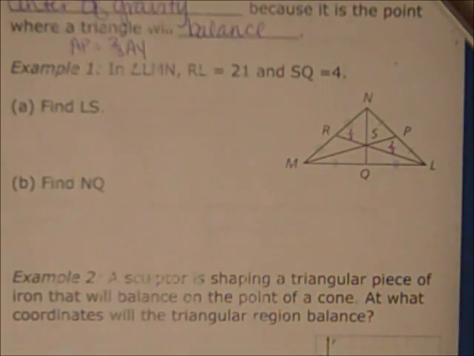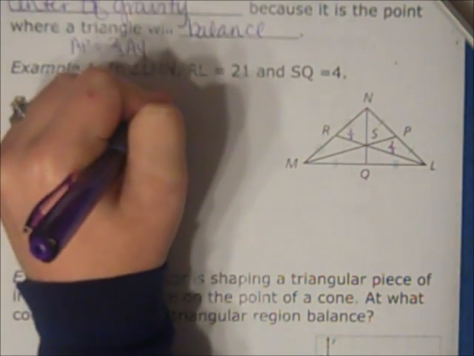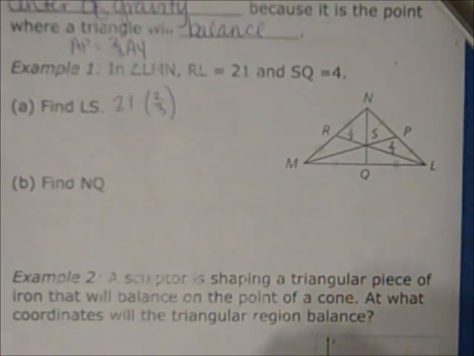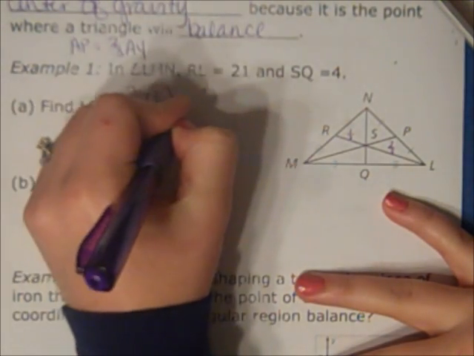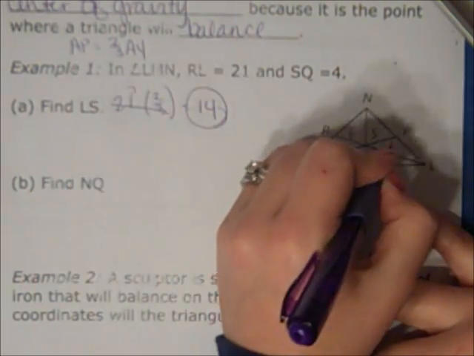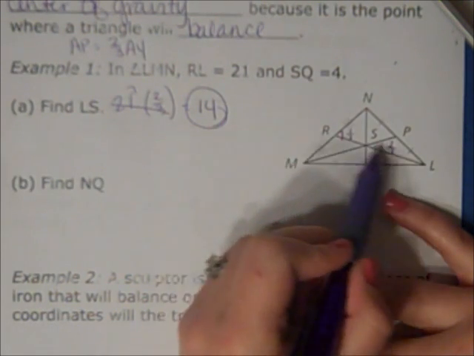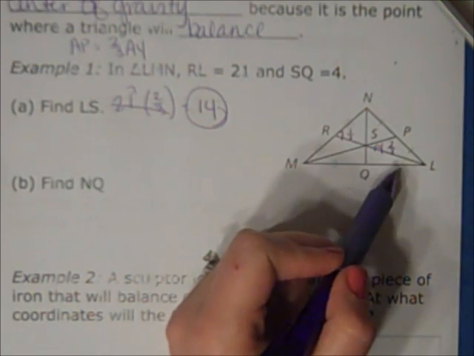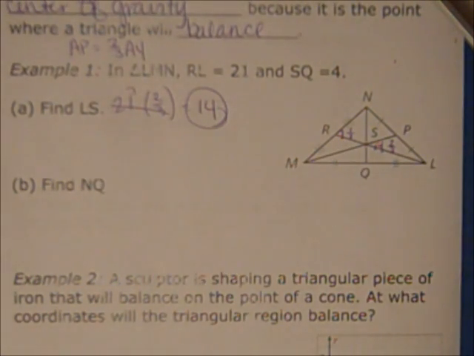So all we have to do is multiply 21 times 2/3, and that will give us our distance. So this is going to be 7. 7 times 2 is 14. So LS would be 14, RS would be 7. This would still add up to 21, but this side would be twice as long as this side, so I know I did that part right.